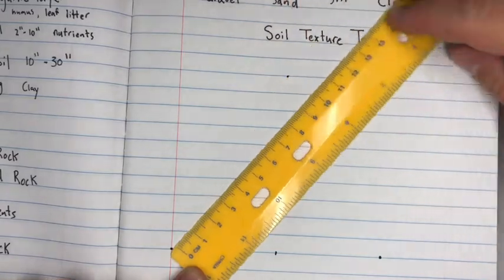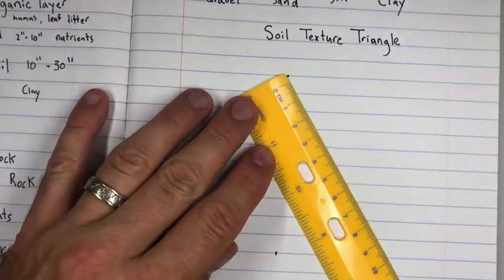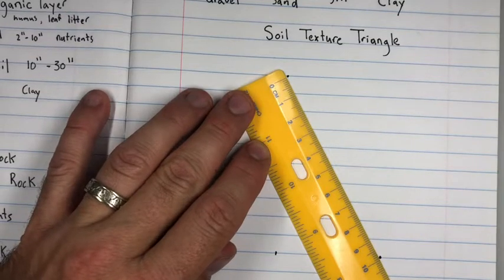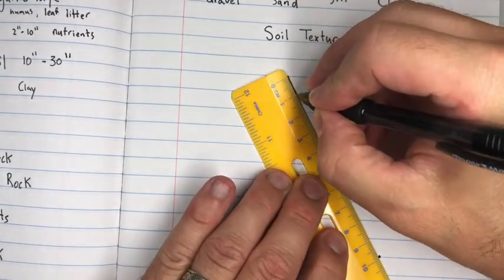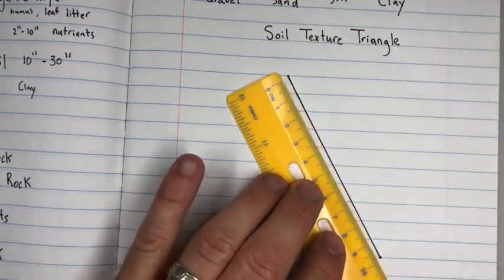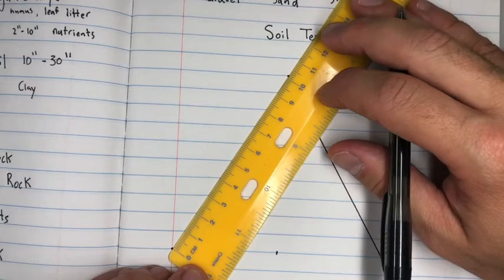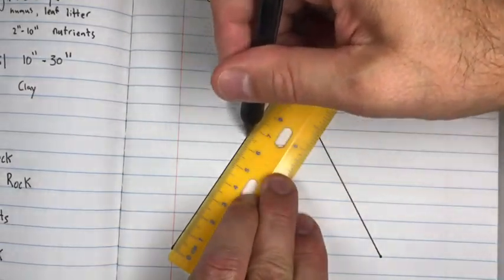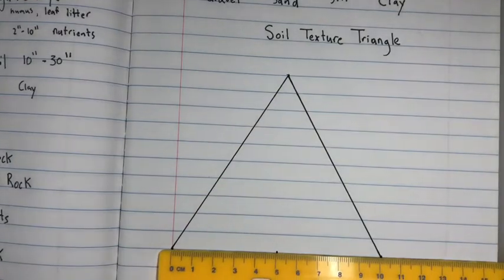So we got 10. And then this one should also be, if we did it right, 10. Okay, so we got an equilateral triangle. Now we can just connect the dots. If you have a different ruled paper, make sure you measure that you have an equilateral triangle, okay? And I prefer to use metric. 10 centimeters is about the size of the triangle that I want to use for class.